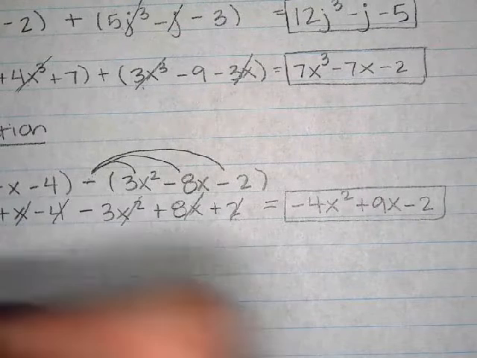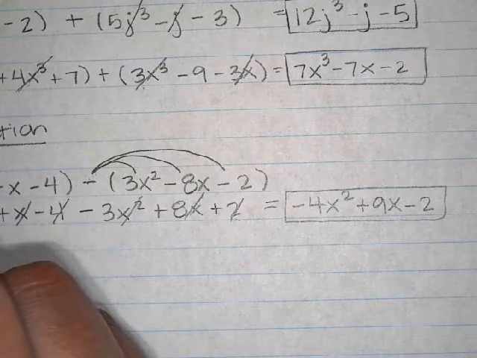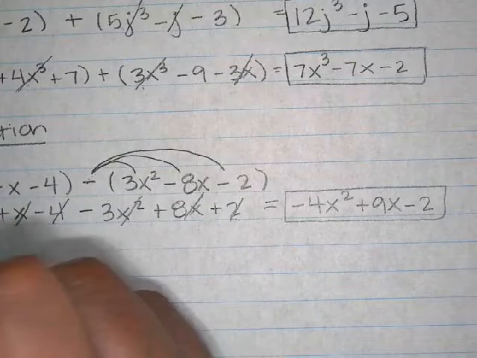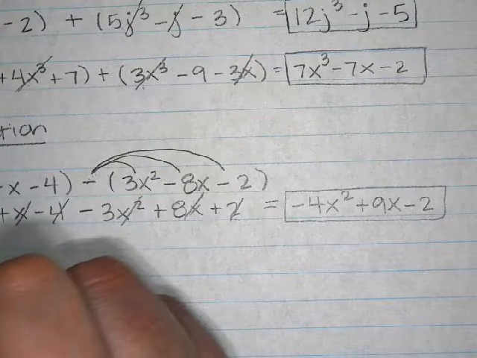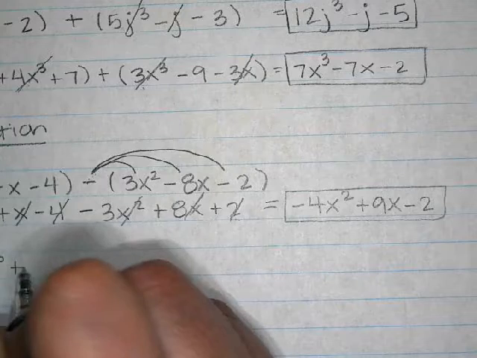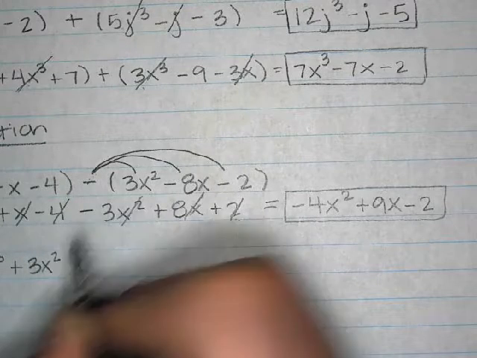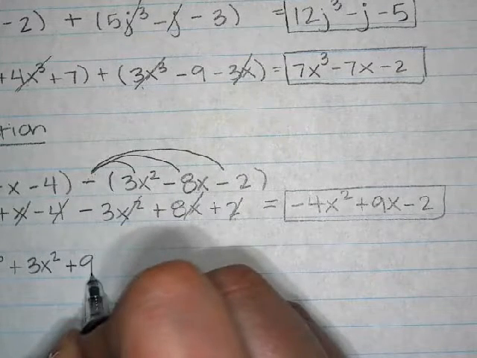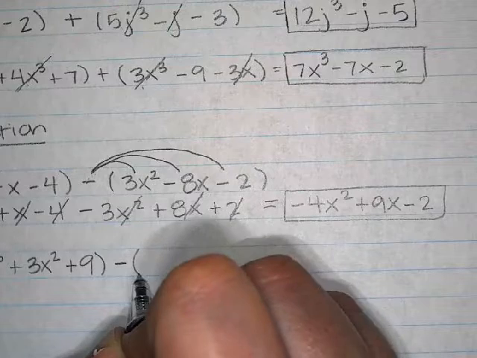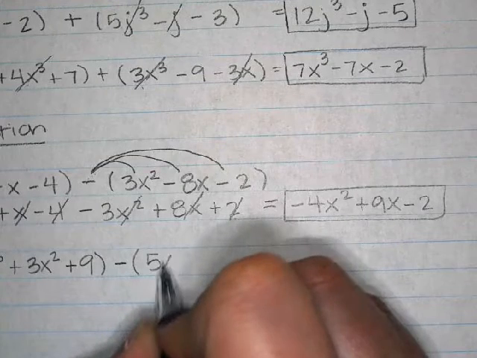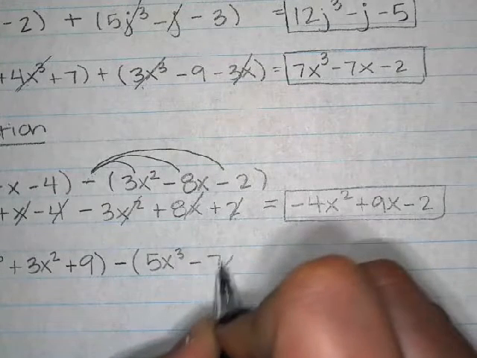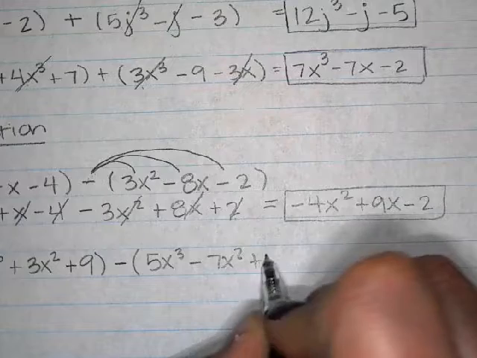Okay, next we're going to do number 12. Number 12 says 3x to the third plus 3x squared plus 9 minus 5x to the third minus 7x squared plus 6x minus 9.